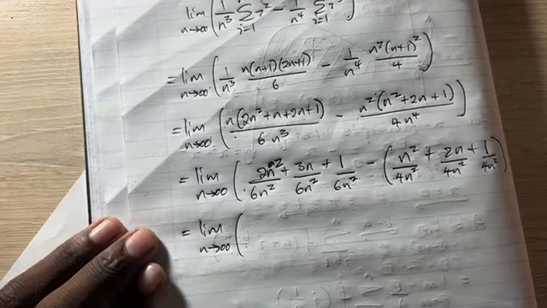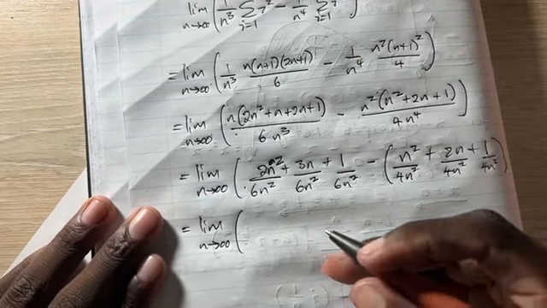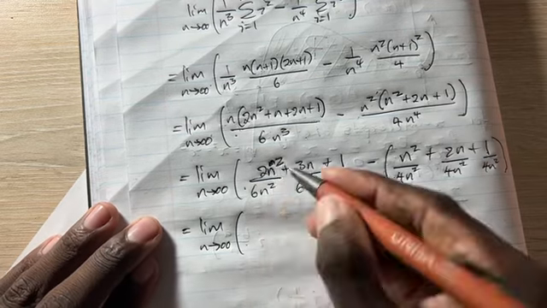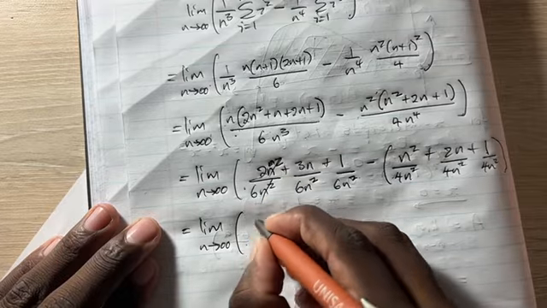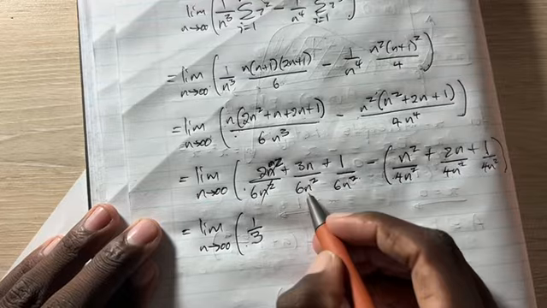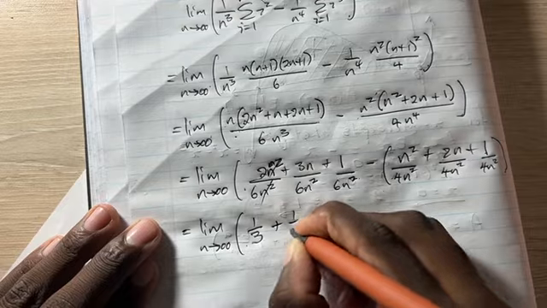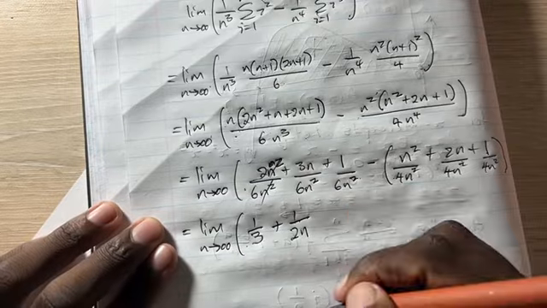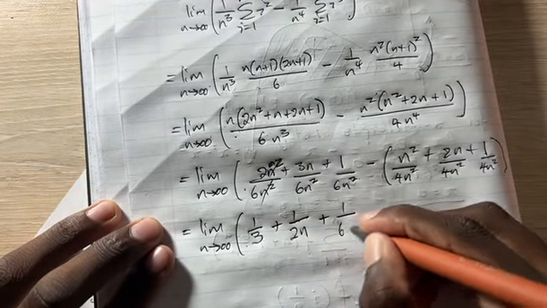Why was I doing this? Because I want to show you guys that some of these terms turn to 0. They become 0 as n approaches infinity. Let's start with the first one. The n's are going to cancel. It's both n squared, so it's 2 over 6, which is 1 over 3. The second one is 1 over 2n. And the third one is going to be 1 over 6n squared.